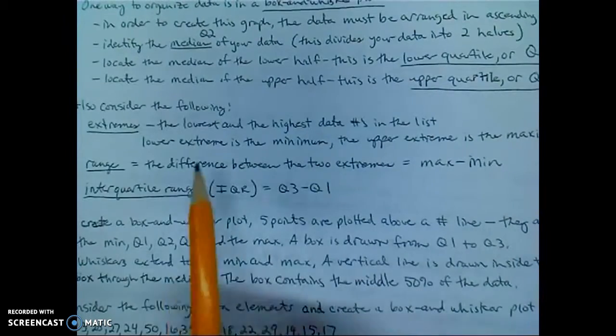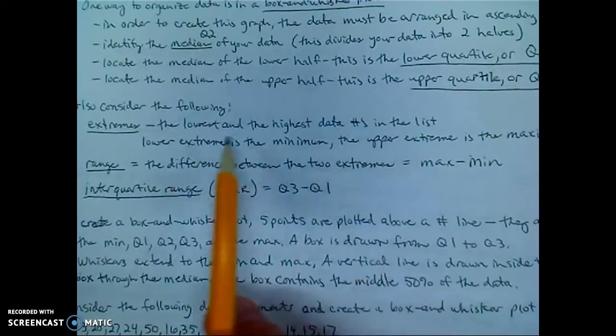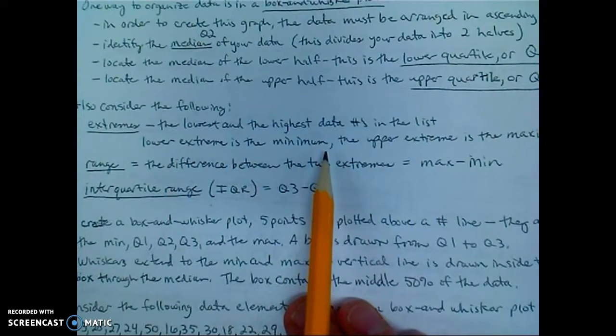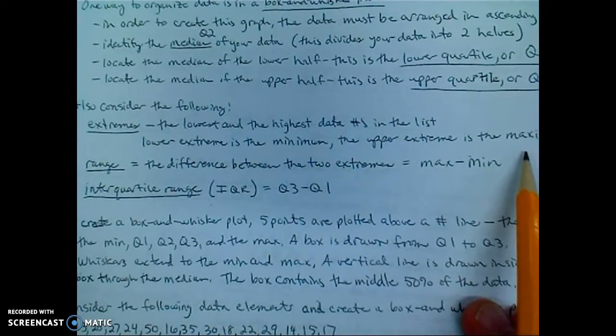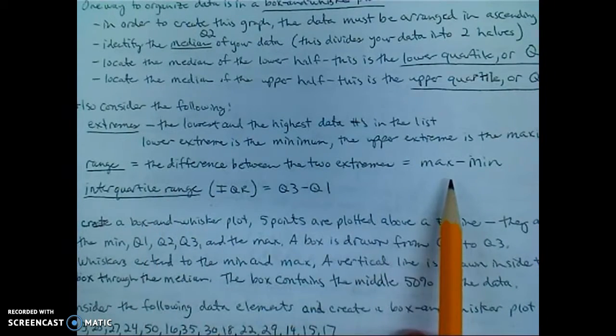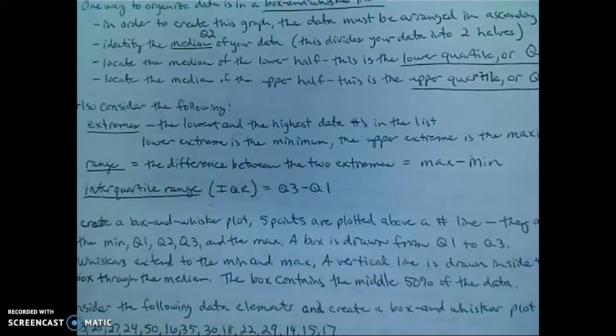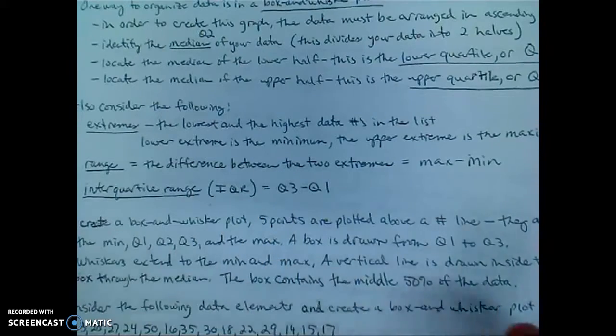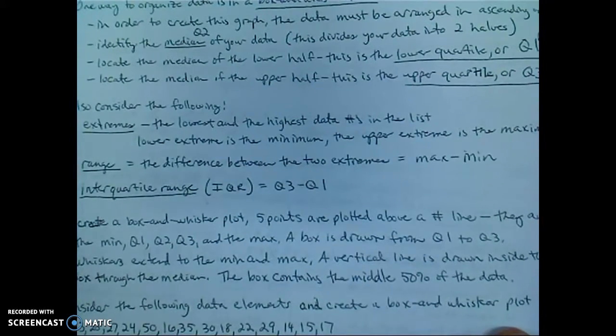We also consider what is the very lowest and very highest data points. Those are our extremes, the lowest and the highest. The lowest extreme is the minimum. The upper extreme is the maximum. The range is the difference between those two. Maximum minus minimum gives us the total range of the data. So in the example of that test, we went from 40 as a minimum to 100 as a maximum, so a range of 60. And we also talk about something called the interquartile range, which is your Q3 minus Q1. That gives us everything from the 25th to the 75th percentile, the middle half of the data.